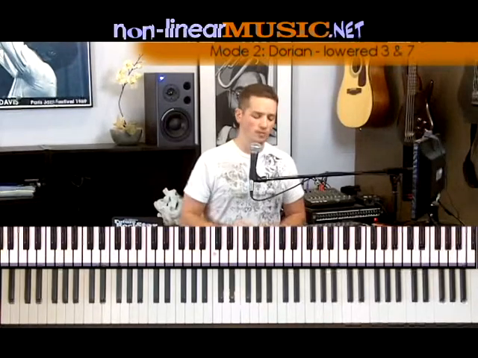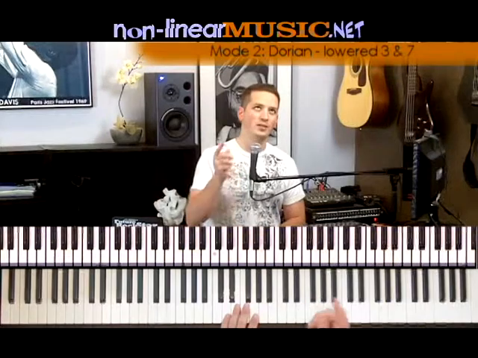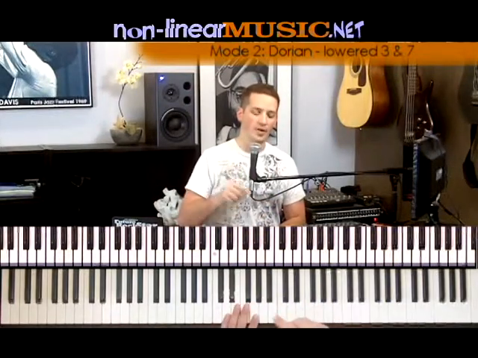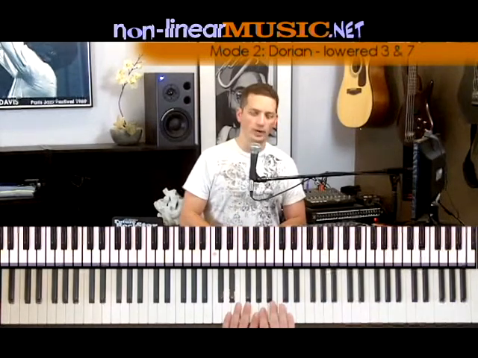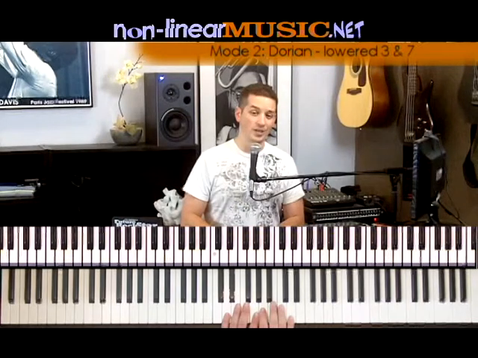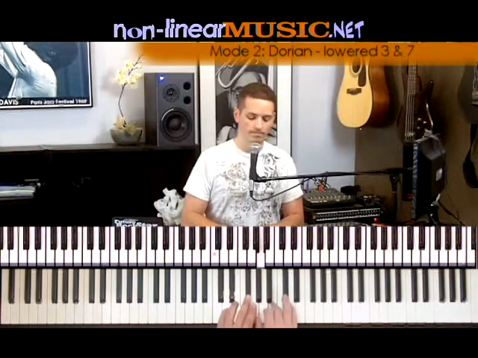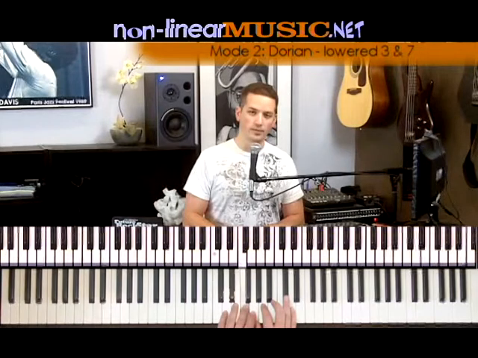The second way to figure out these modes is to compare the mode not to the key that it would be some number of and have to calculate it back, but just compare it to the regular major scale. So if we want to play D Dorian, we'd say, all right, the D Dorian has what in it? And the answer is a lowered 3 and a lowered 7. So if we play just a regular D major scale, if you know that the Dorian mode has a lowered 3 and lowered 7, we'd go 1, 2, 3, and lower it.